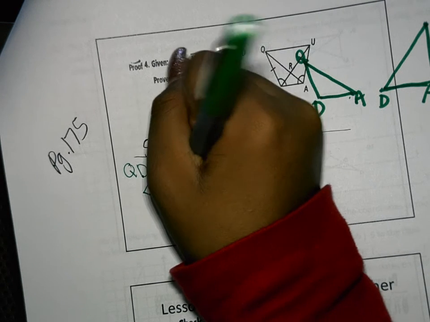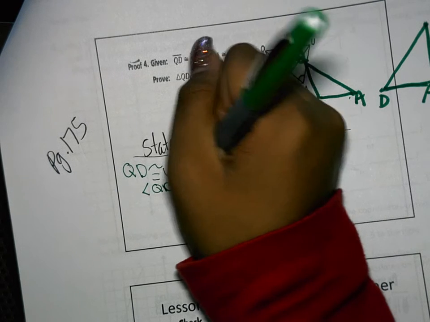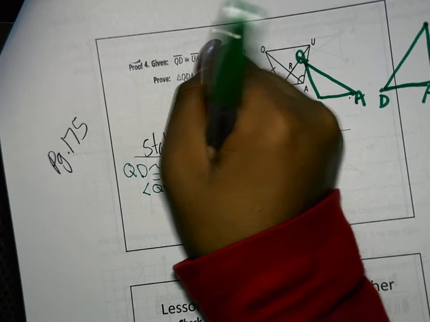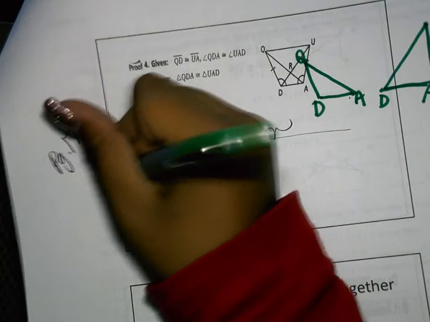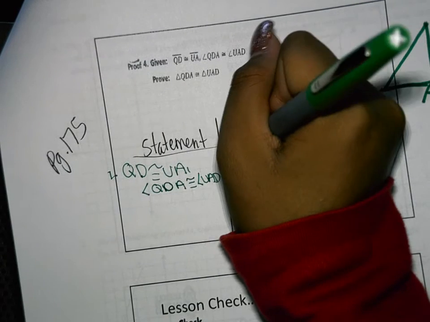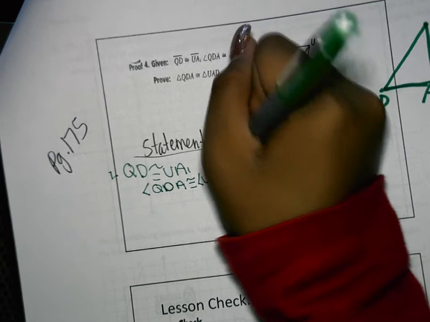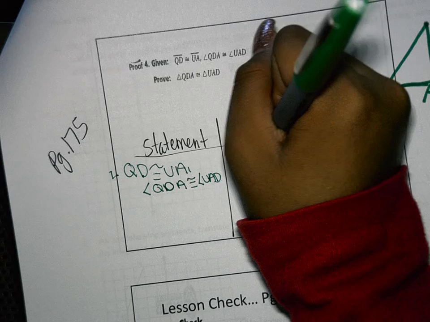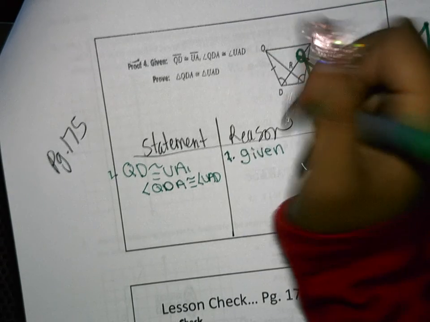Can you hold on? Holly's writing it down, and then she will go back and talk through it. Please be respectful. I messed up a lot on this. That's given.